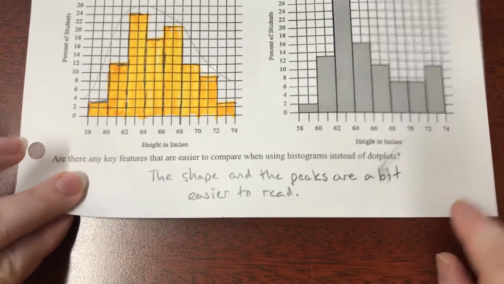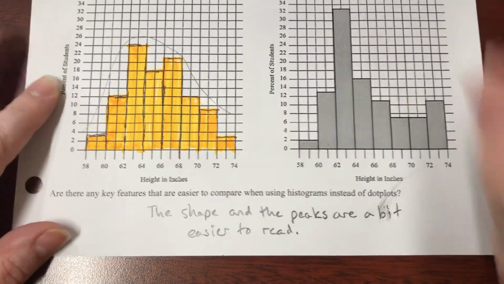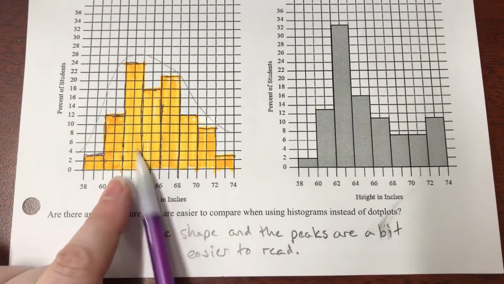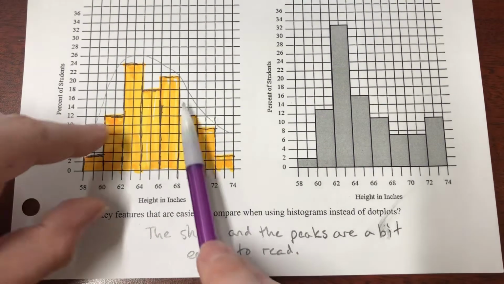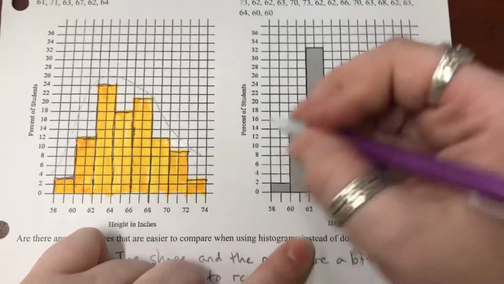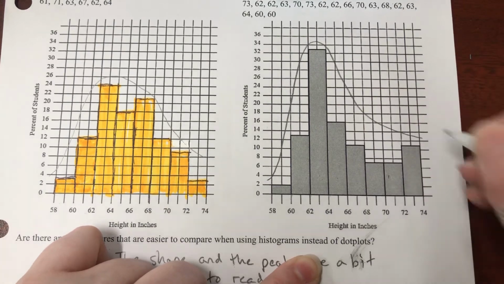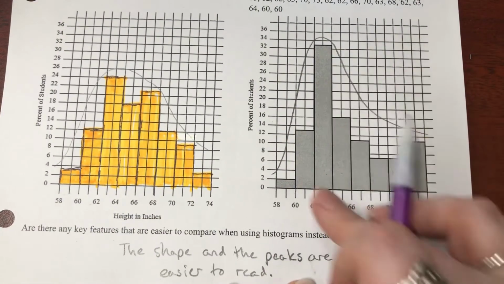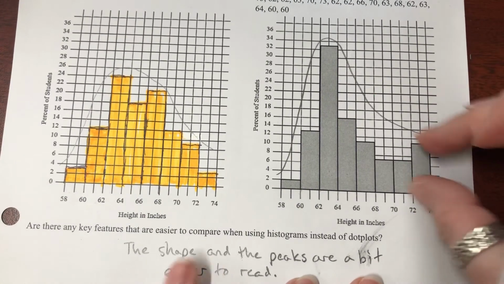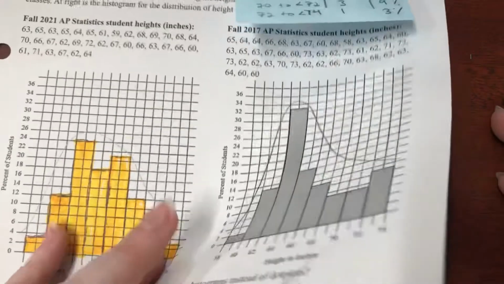Right. Now let's actually talk about these shapes. In the fall 2021 distribution, you can see that the majority of the data is clustered in the middle and it tapers off pretty evenly on either side. In the fall 2017 data, you can see that the heights are mostly clustered in the lower end, and then there are a few taller heights that kind of spread out to the right. Now, what is this called?